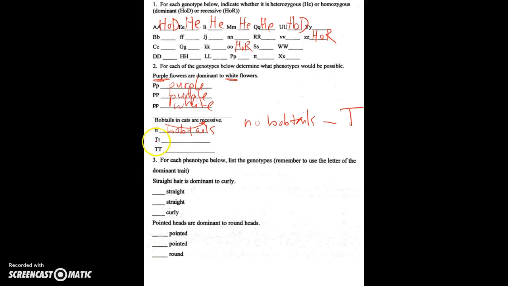If you have a dominant and a recessive, the dominant's going to win, and the dominant is no bobtails. So I'm going to write just no. Big T is two dominants, and dominant is no bobtails. So again, that's going to be no. So you've got to pay attention to what you're told is recessive and dominant, and go from there.